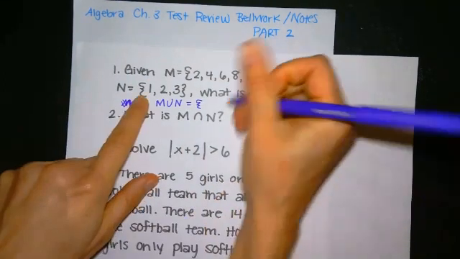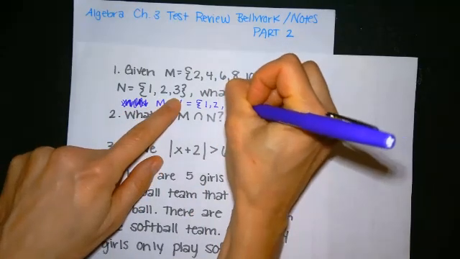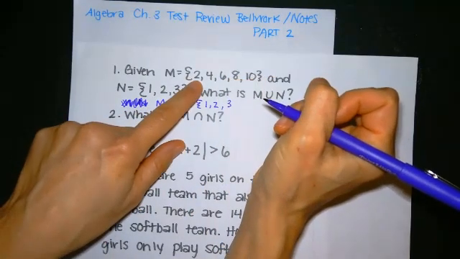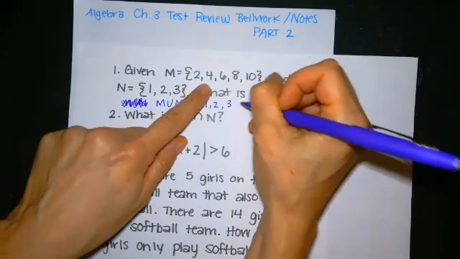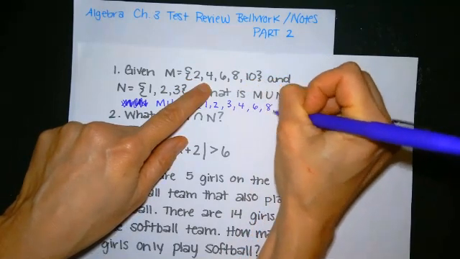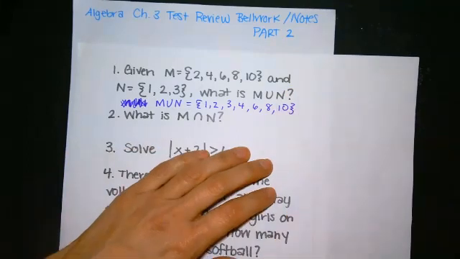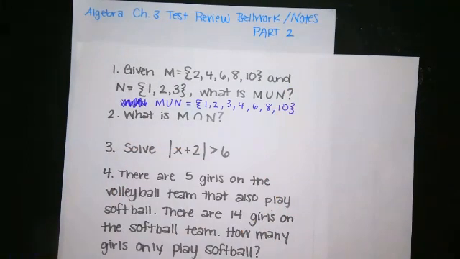So we have a 1, we have a 2, we have a 3, and in this set we have a 2, but we don't list it again. We have a 4, we have a 6, we have an 8, and we have a 10. And that's every single thing in that set. That would be the union.